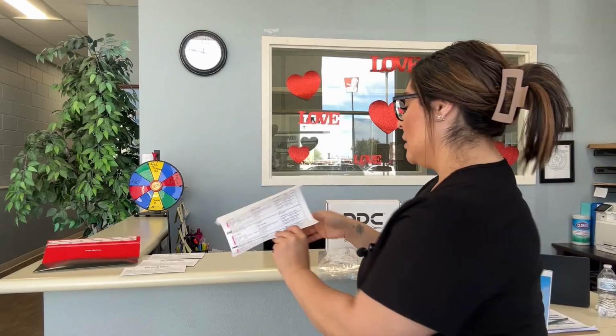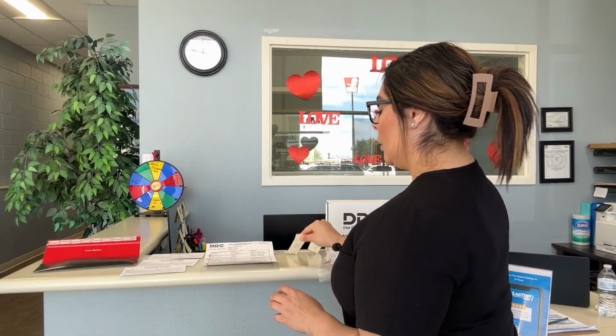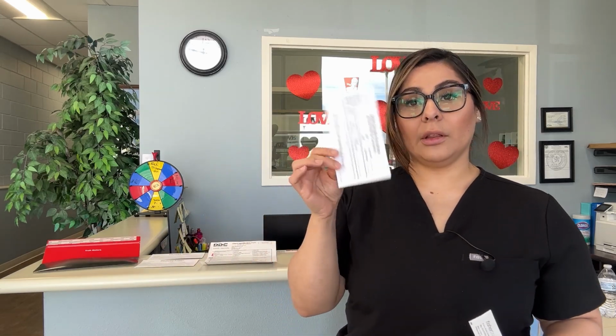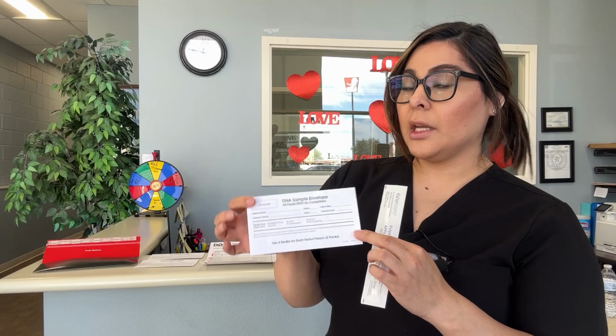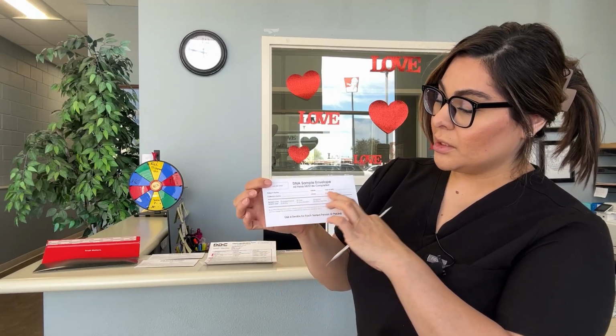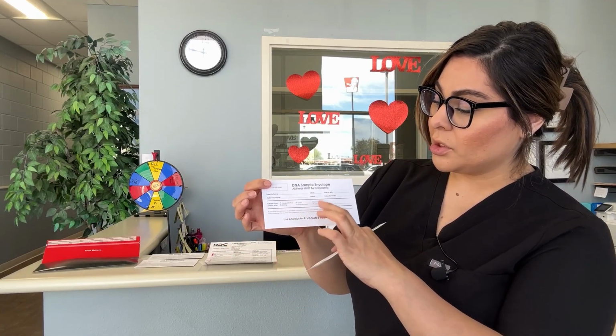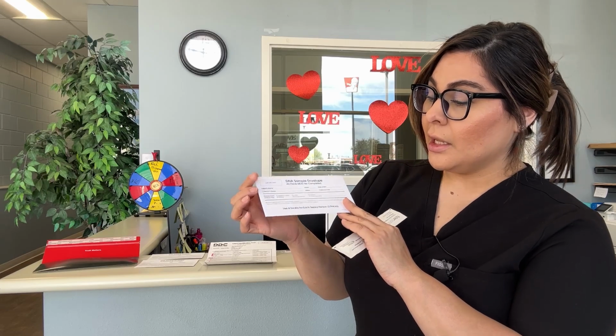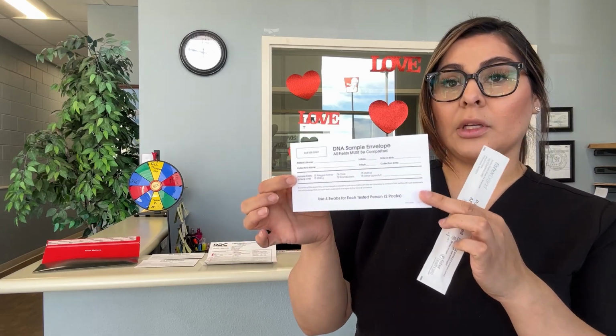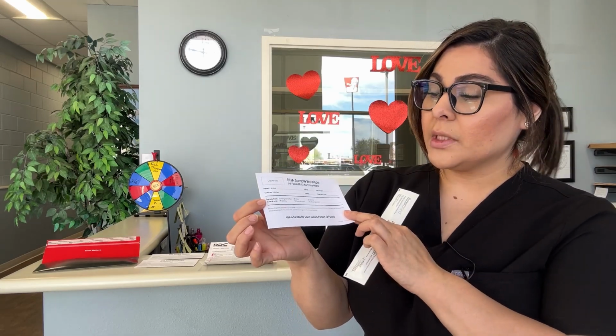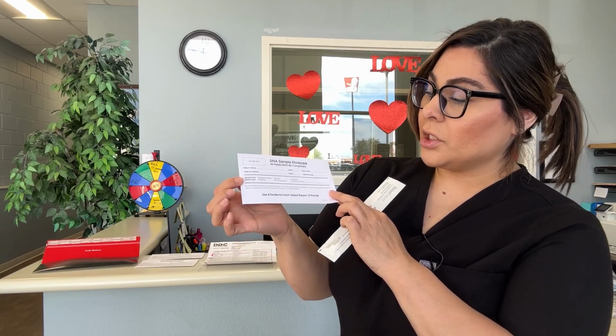Once this is done, it also does come with your swabs along with your envelope here. So this envelope will go ahead and be for your child and father. You're going to put the patient's name, date of birth, your information, your initials, and collection date. The sample is very important to make sure you do check who it's from. So it's either going to be the alleged father, the child, or mother. Each client who is being tested does have 4 swabs.